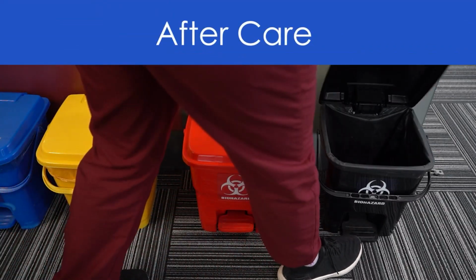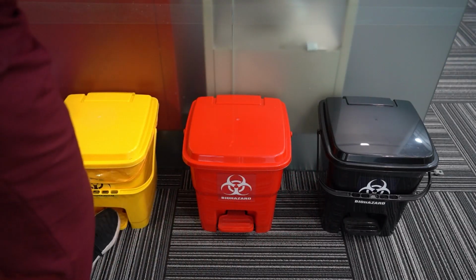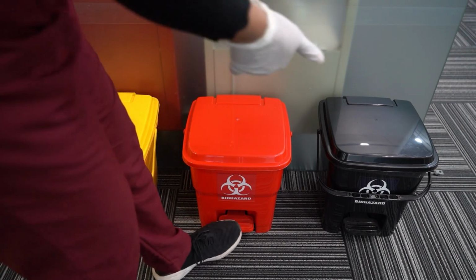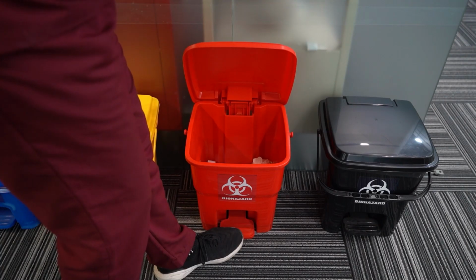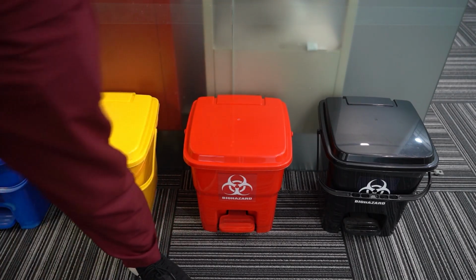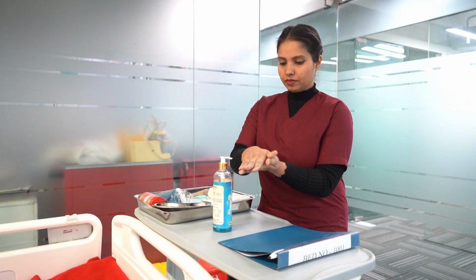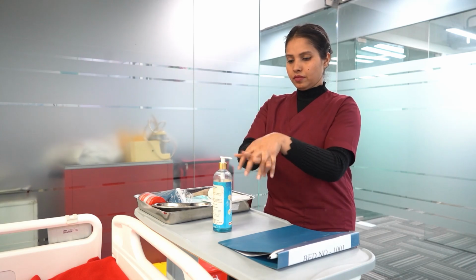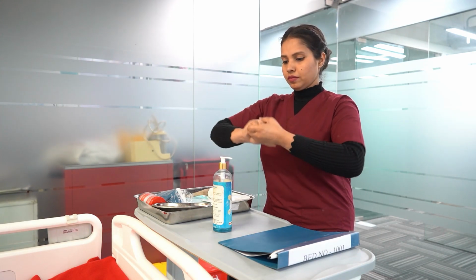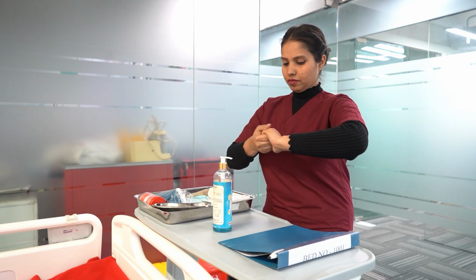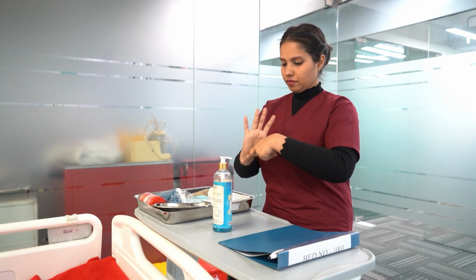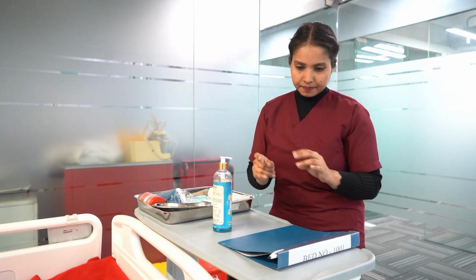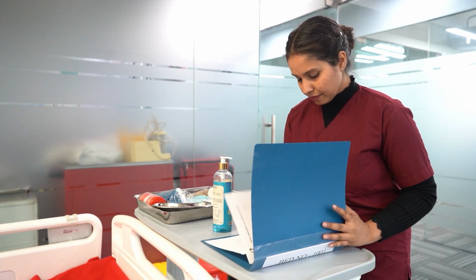Aftercare. Discard the waste according to the Biomedical Waste Management Policy. Perform hand hygiene. And document the procedure in the nurse's notes.